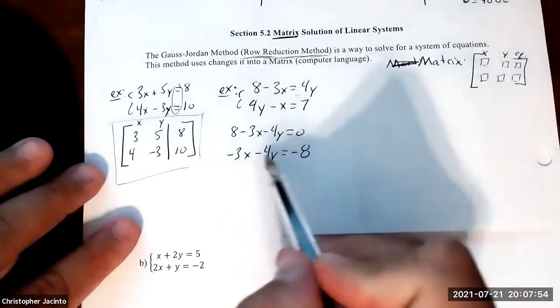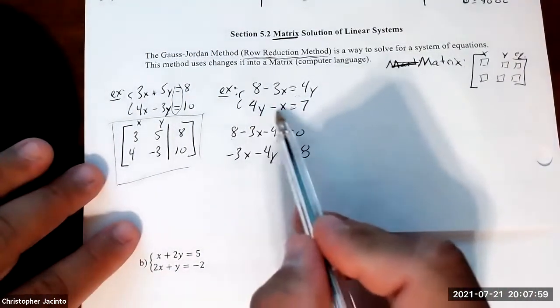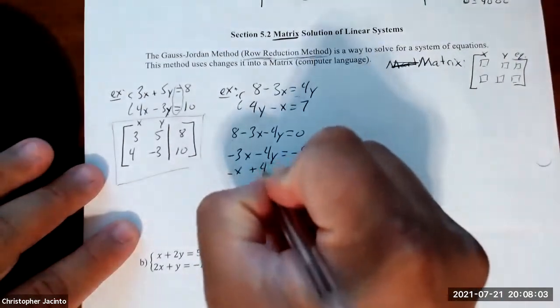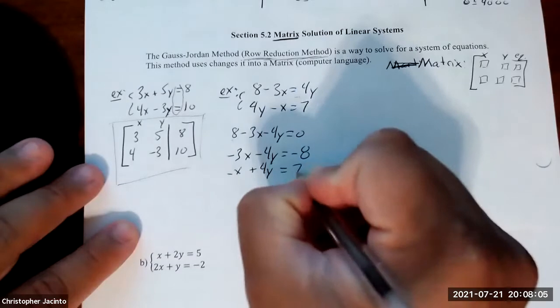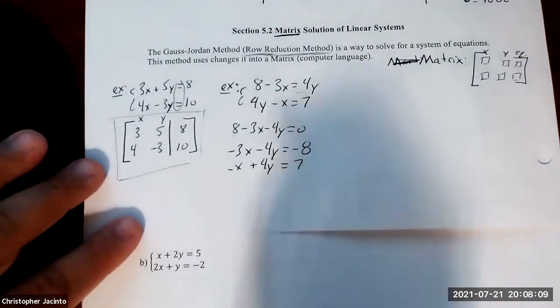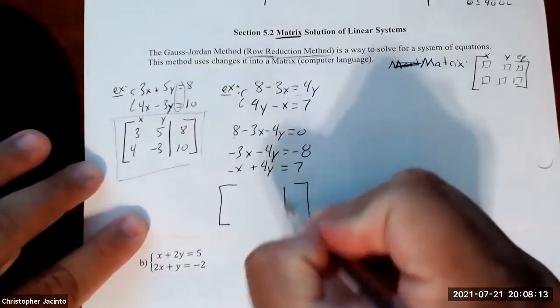So now we have x's, y's, and then equal to. And over here, all we have to do is swap these around, right? So it's going to be a minus x plus 4y equals 7. So now that we have everything aligned, now we can convert it into its matrix format.